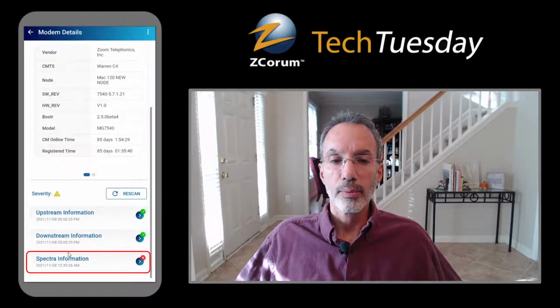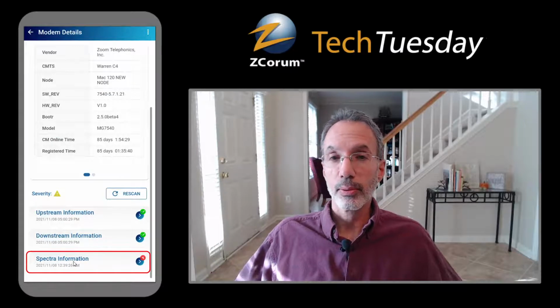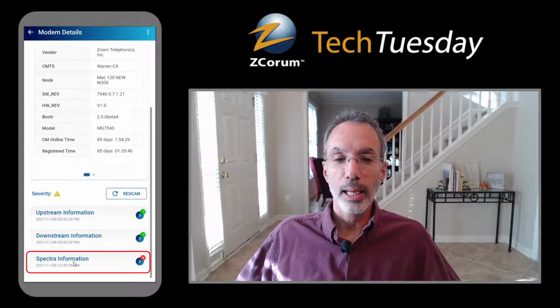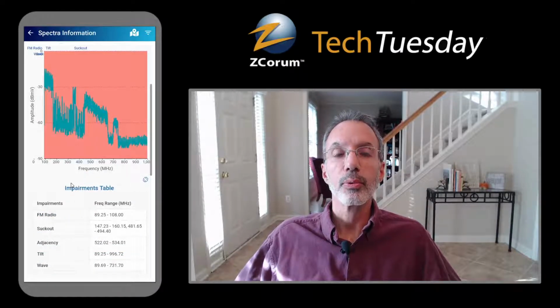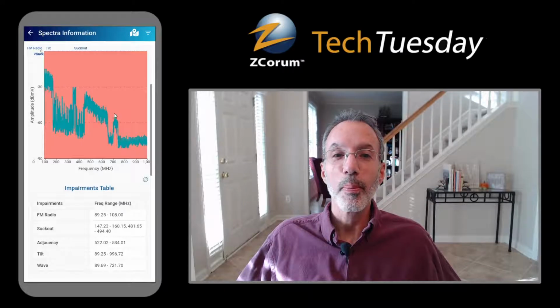Again, go back, and I've got my Spectra information, which is why I got here. I was looking at the Spectra. We identified an issue there, and this one was showing that we had tilt, a suck out. I think there's a wave there. It's hard to see here. And then you're seeing this. There's obviously tilt, and I didn't necessarily identify a suck out here.